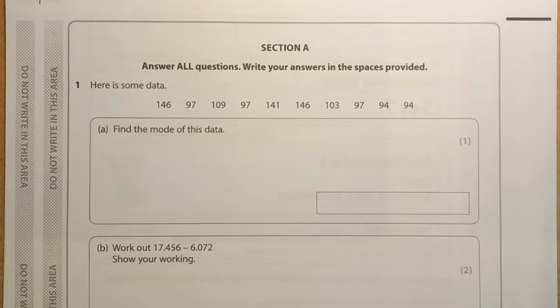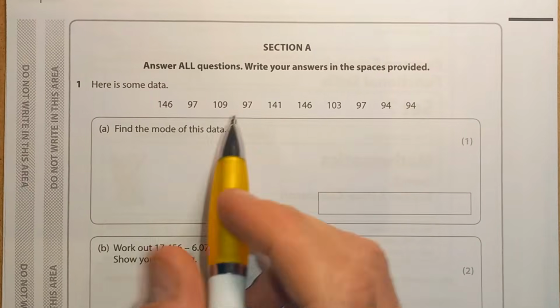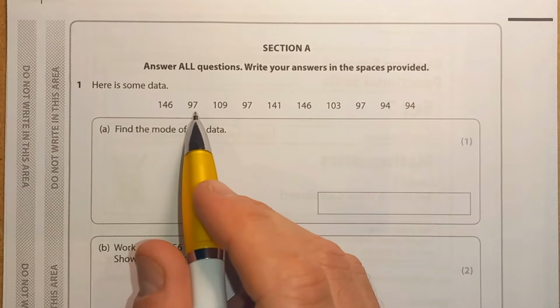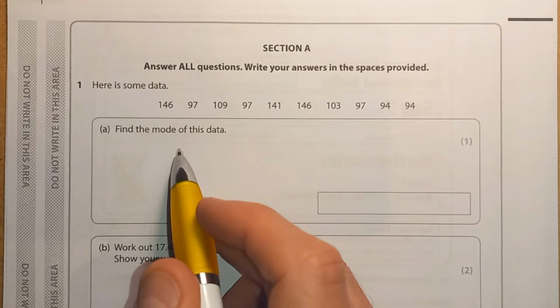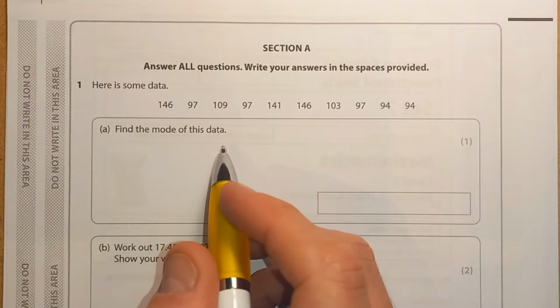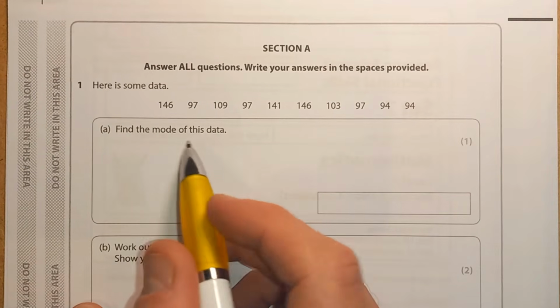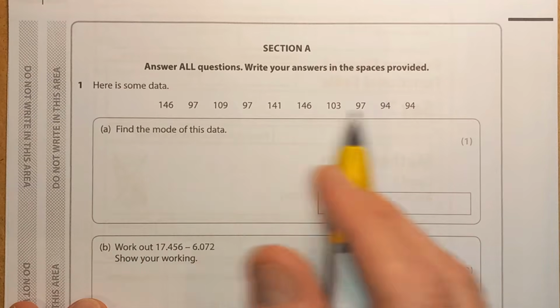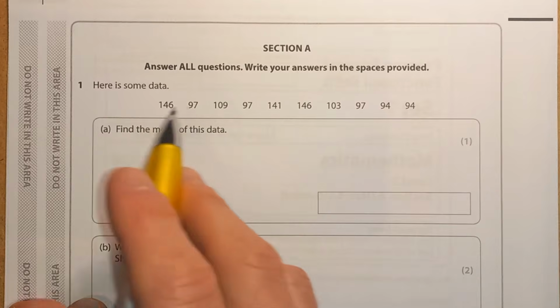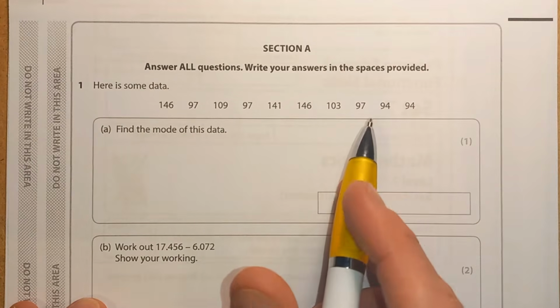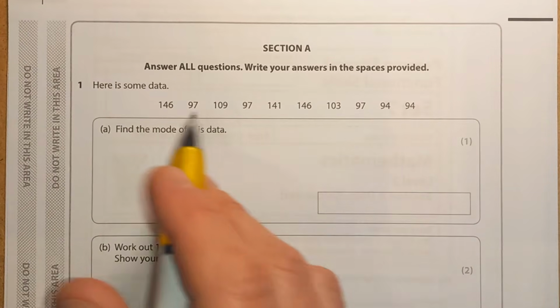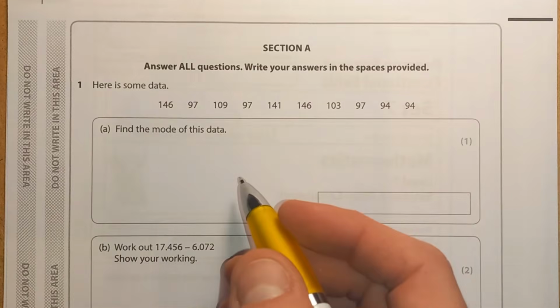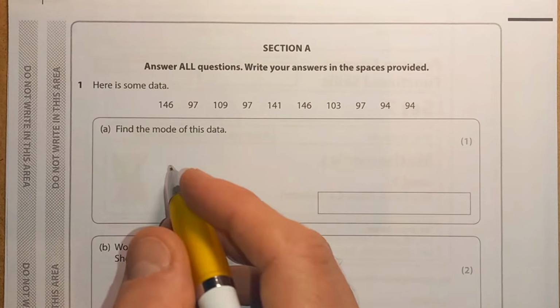Question 1. Here is some data. So we've got some numbers here, 146, 97 and so on. Find the mode of this data. Okay, so the mode means the one that occurs the most. So we can just look at the data or we can put it in order. Sometimes if we're trying to find the median, it's handy to put them in order and you can spot the mode. What I'm going to do is something slightly different.